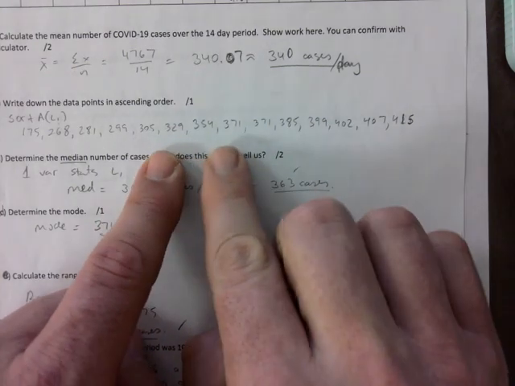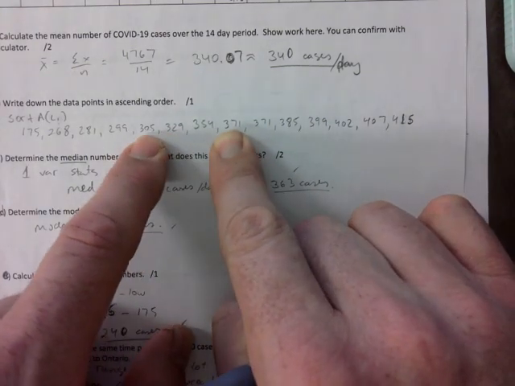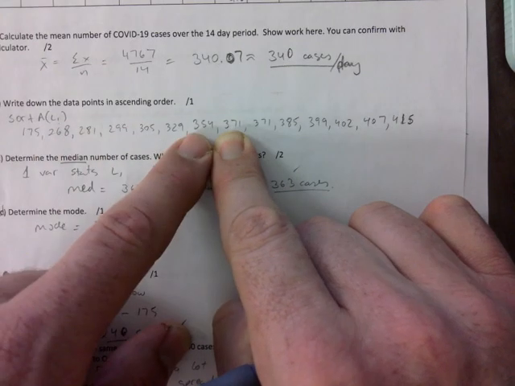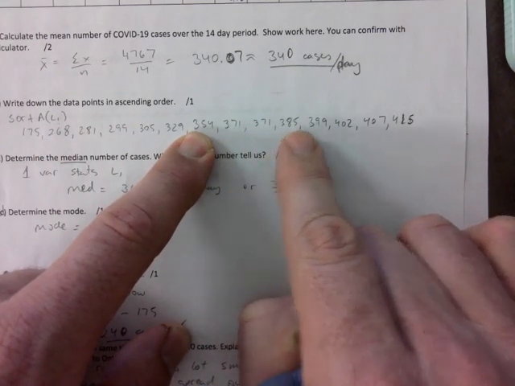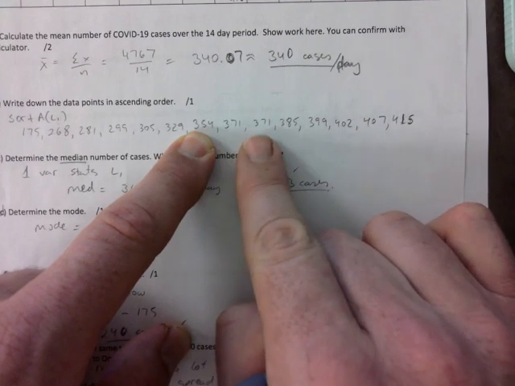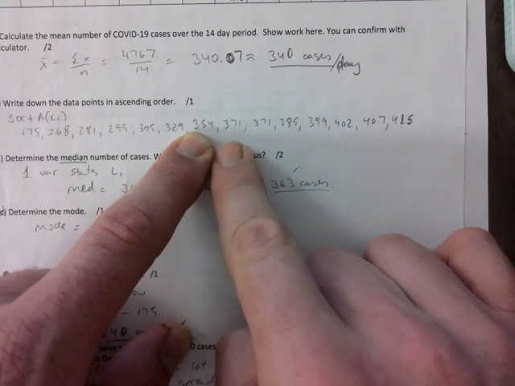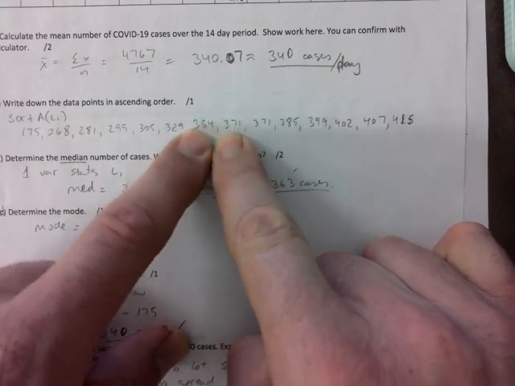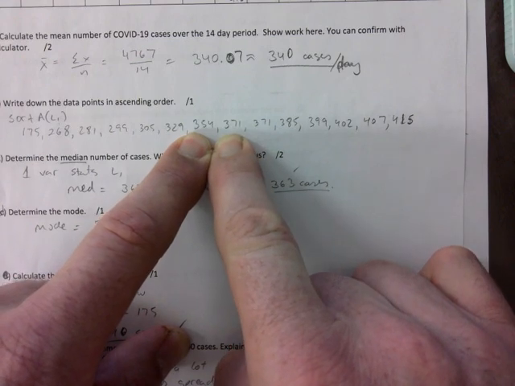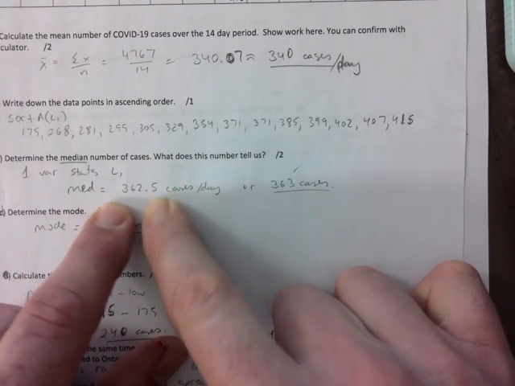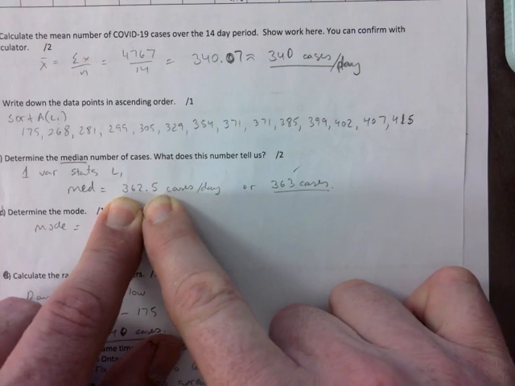So if you check, let's cover these two up, right? There's 1, 2, 3, 4, 5, 6 values to the right, and then 6 to the left of these two. So we essentially find the average of these two. We add it up, divided by 2 to get the 362.5. Okay, that's what's happening there.